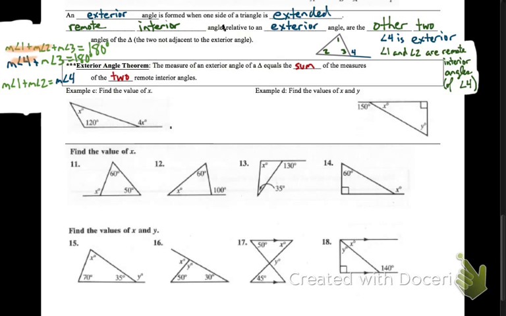In practice, how's it going to work? Well, look at example C down here. 4x is an exterior angle. These 2 angles are the remote interior angles of 4x, the 2 angles that are furthest away from 4x, the one that's not a linear pair with 4x. So therefore, 4x equals x plus 120. The equation ends up being that simple. So 3x equals 120, x is 40.